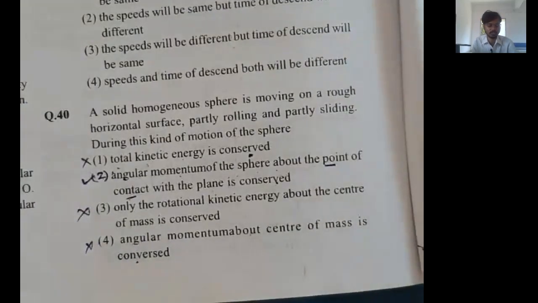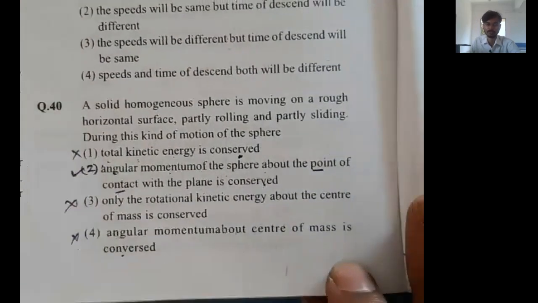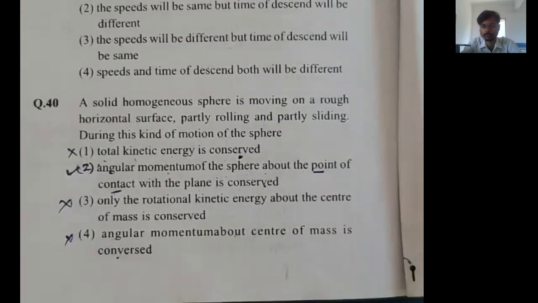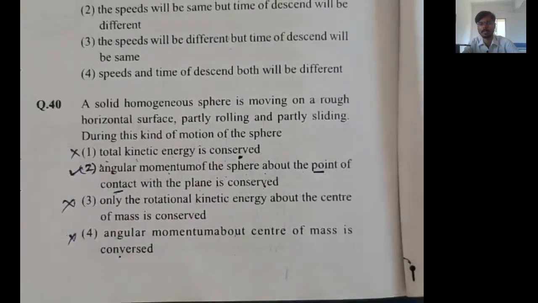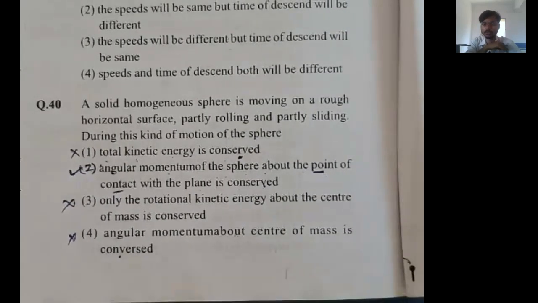So all the justifications clear to all of you? Reply me in the chat box. Everyone, first. Reply me in the chat box. Everyone, is this justification clear to all of you?